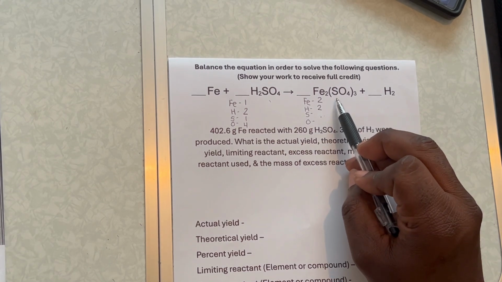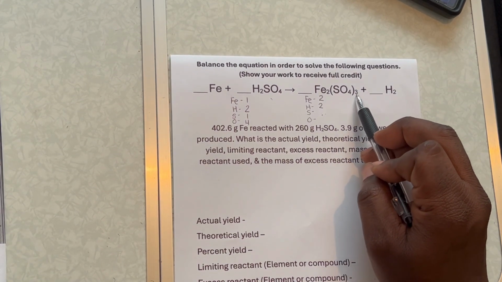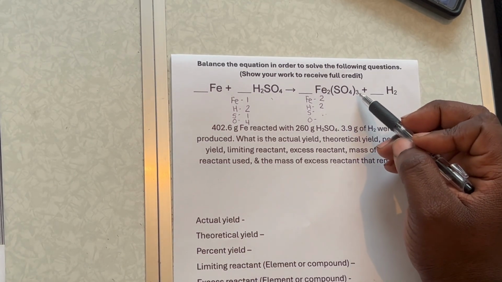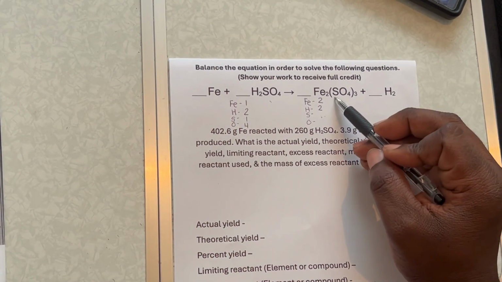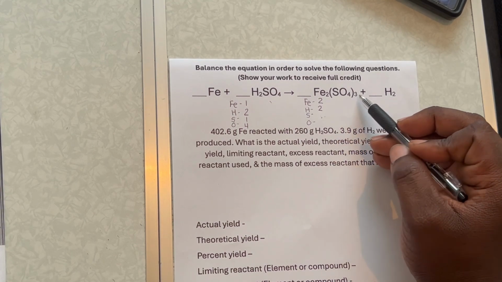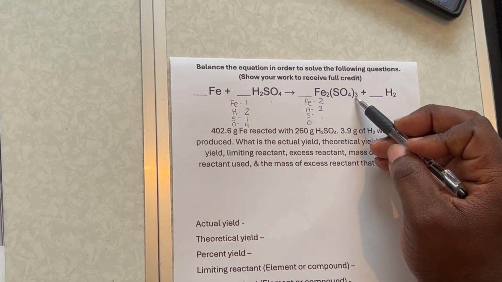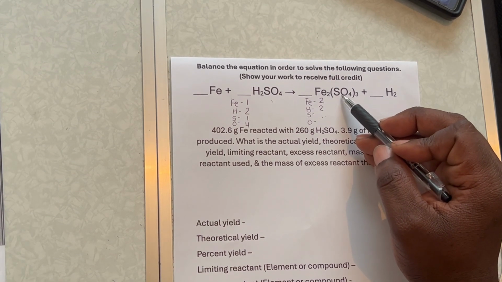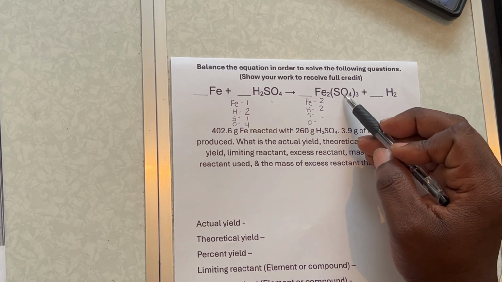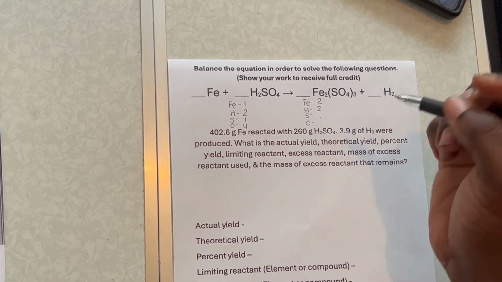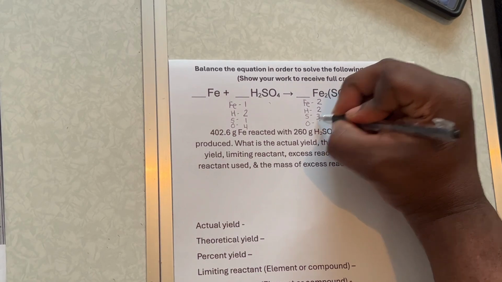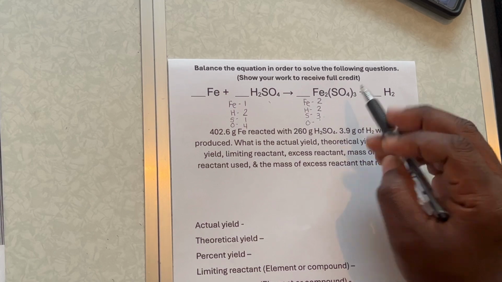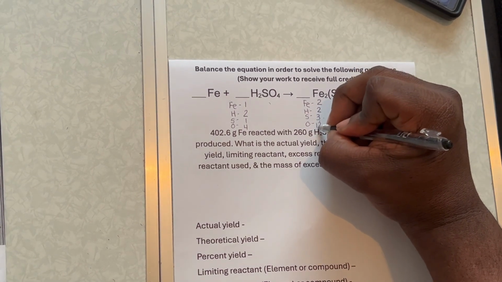S is inside the parentheses, but there's also a 3 outside the parentheses. So basically, just like with algebra, you're distributing. I'm gonna multiply everything inside the parentheses by the number directly outside the parentheses on the right. So I'm gonna do 3 times S. Remember, if there's no number directly behind it, it just means it's 1. So it's basically 3 times 1, and I'm gonna have 3 S's. Oxygen has 4, but there's a 3 on the outside. So 3 times 4, I'm gonna have 12 oxygens.